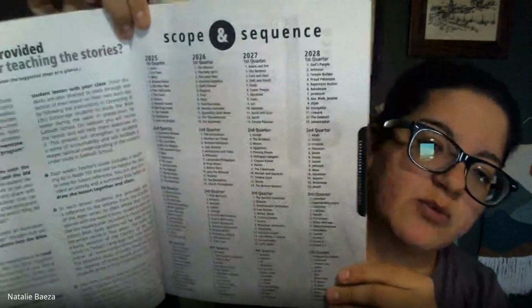And then you'll see this page. This is the scope and sequence. Okay, it runs 4 years, and each year there's 4 quarters. And so right now we are on quarter number 1 in the first sequence. So we're starting right off with Jesus in the Gospels.